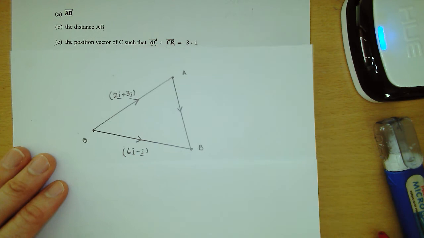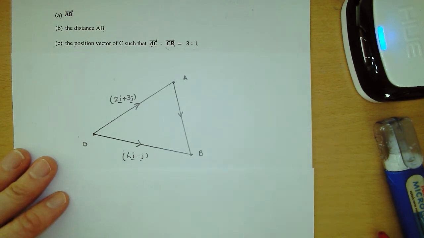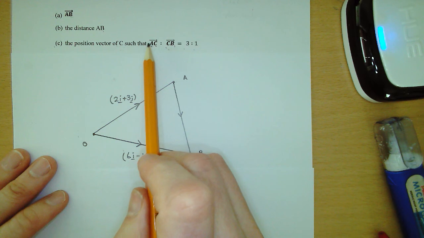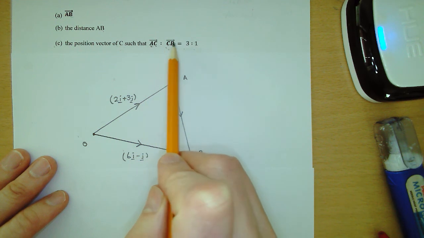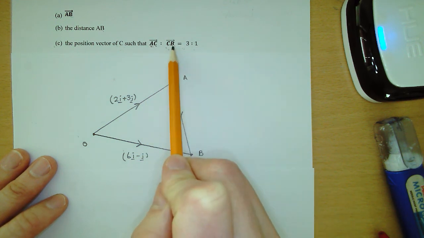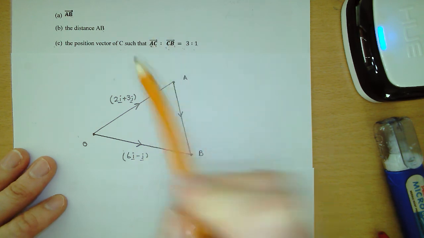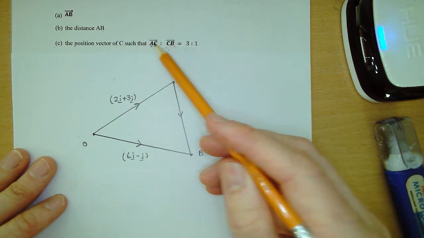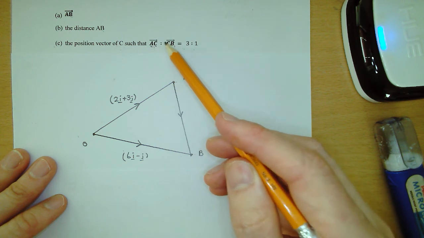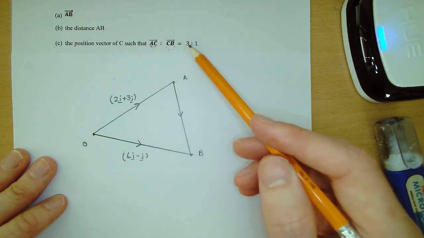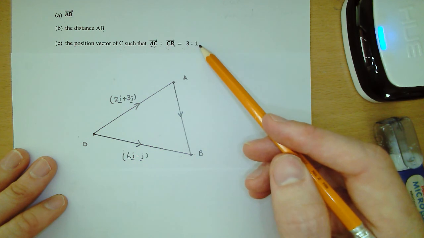So part C wants us to find the position vector of a point C such that AC to CB is in the ratio 3 to 1. Now, AC to CB is implying that we're taking the line AB and we're breaking it up into two parts, such that one part will be worth 3 and one part will be worth 1.